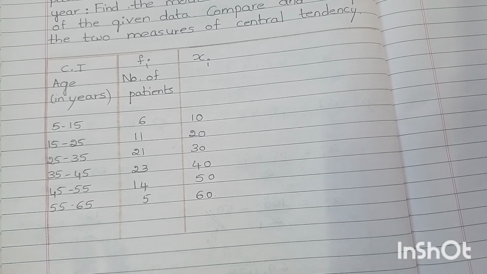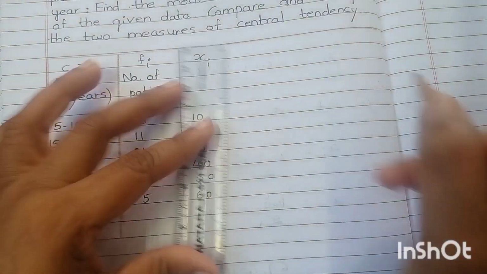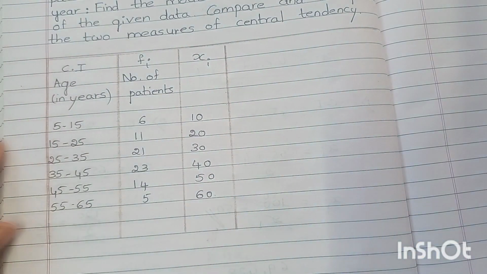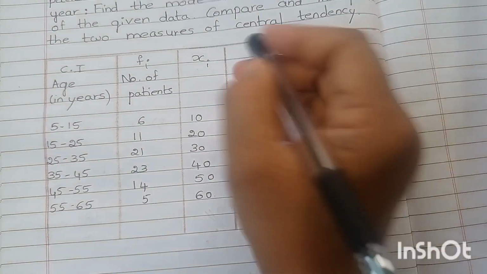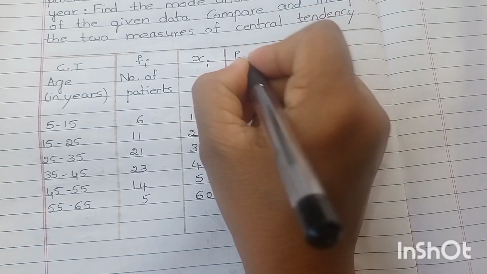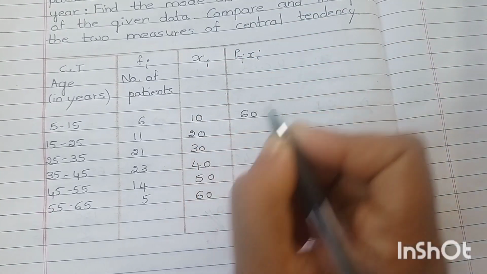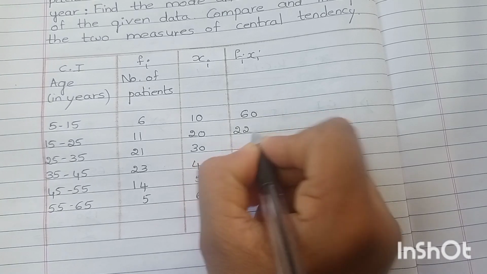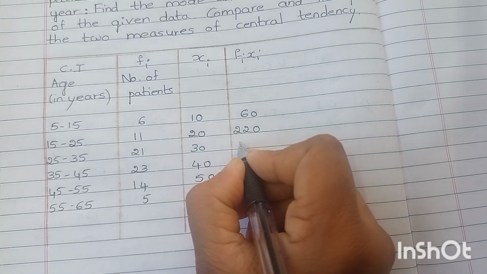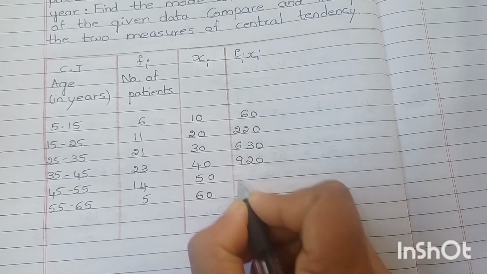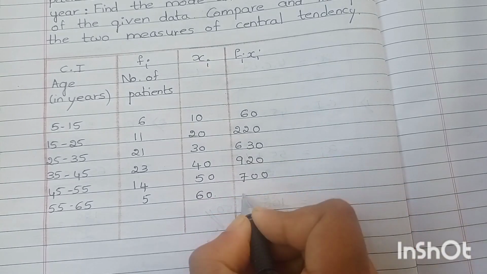Then let us find out Fi into Xi. Fi into Xi I will write directly. Fi into Xi is 60, 220, 630, 920, 700 and 300.